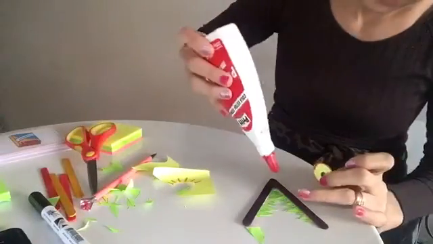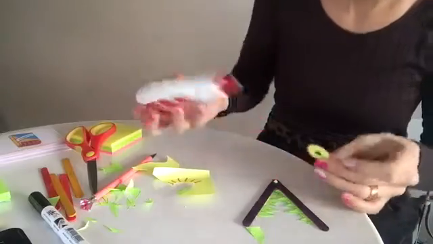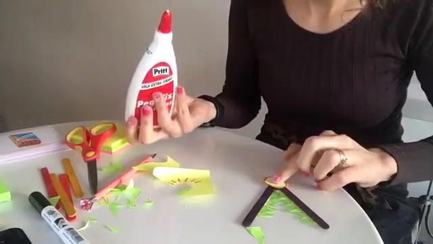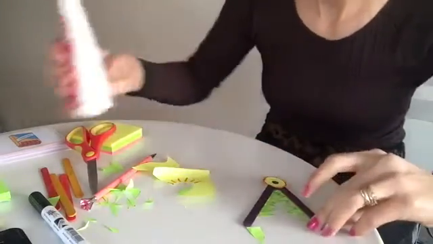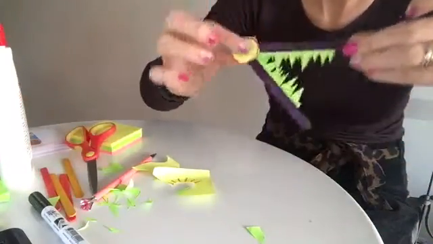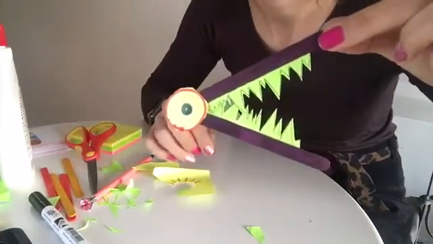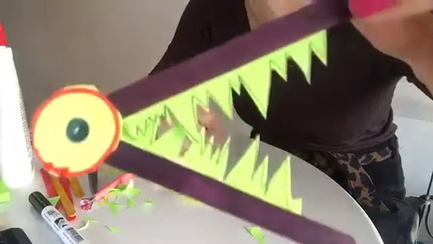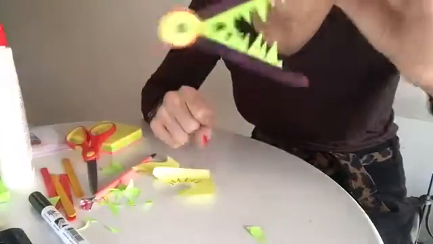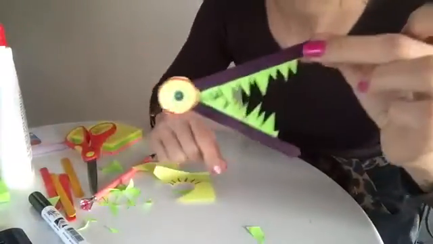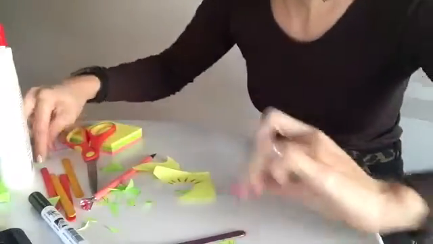So that's my monster. What do you think? Is it scary? Okay, so this is the first one. So how do you do it now?